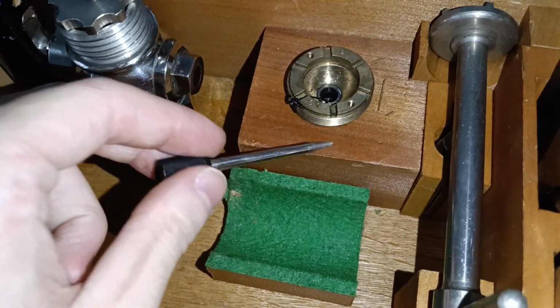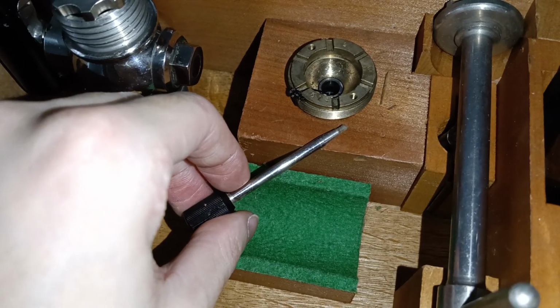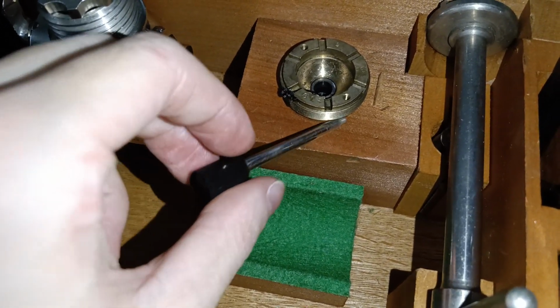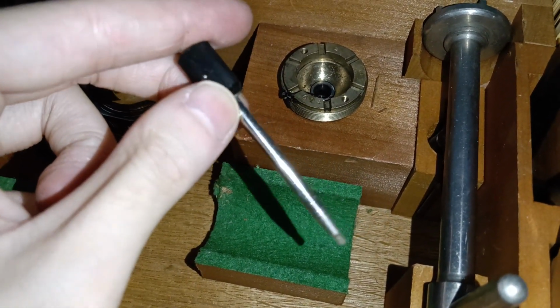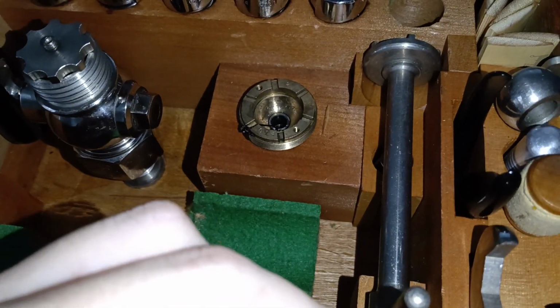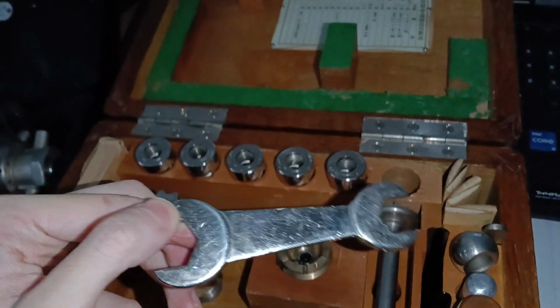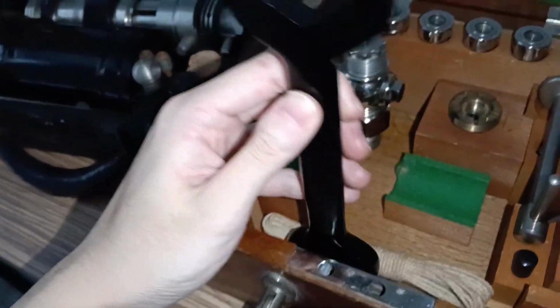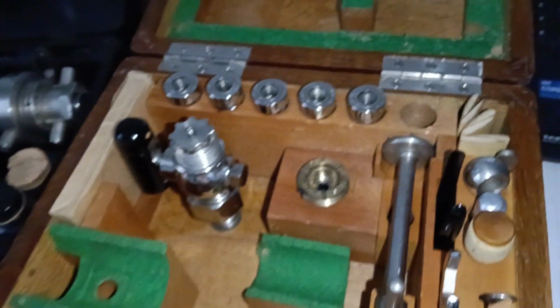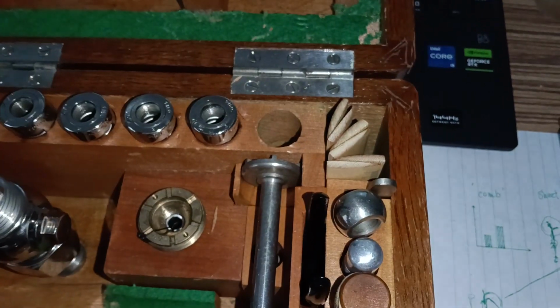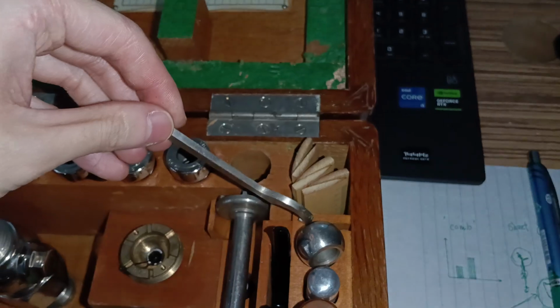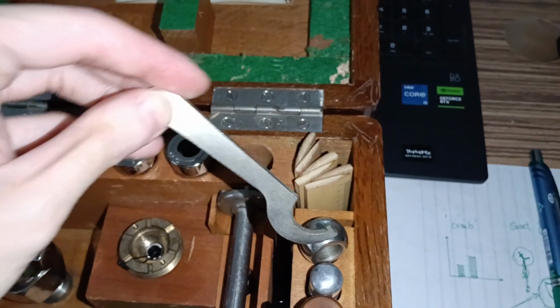Okay, so this one here, I don't understand what this one is. Sorry for the focus, it's hard to focus now. It has some kind of a spiral shape at the end. This, oh sorry, this is just a wrench. This is just a big wrench.